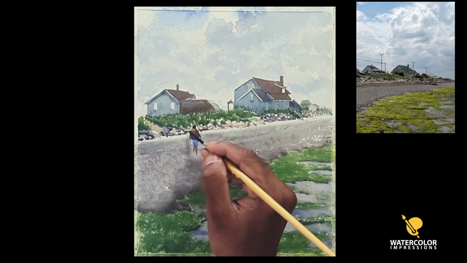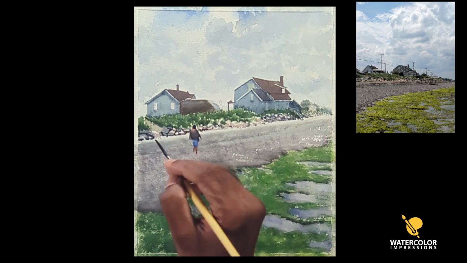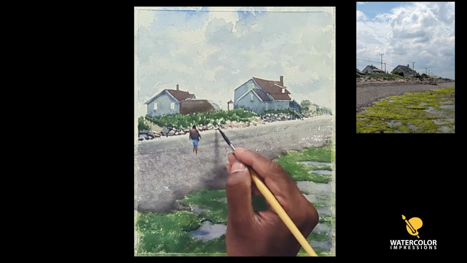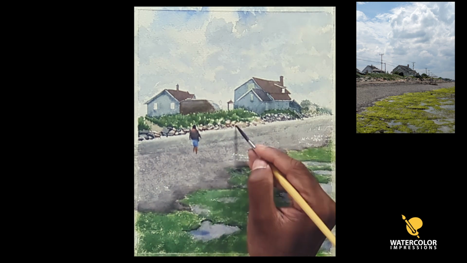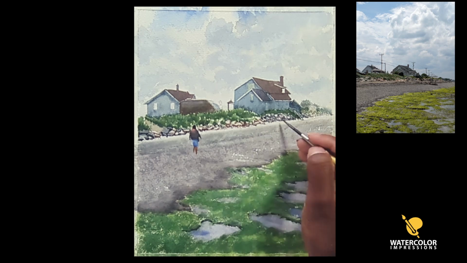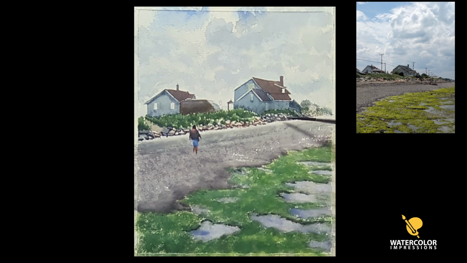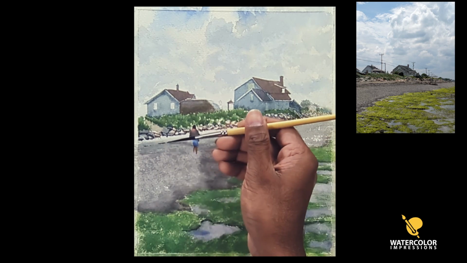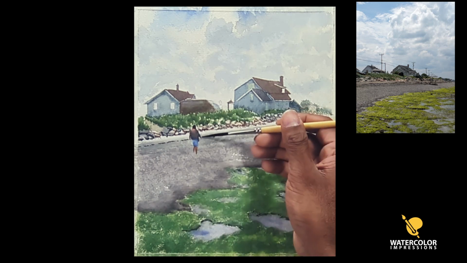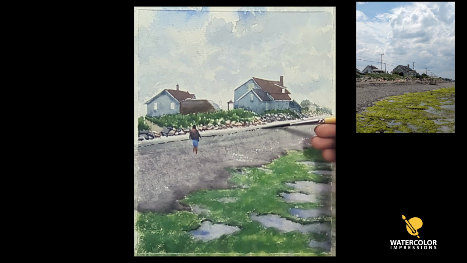So now you can see I'm adding the shadow for the rocks. As soon as I add the shadows, you can see the forms of the rocks taking place, and it gives the illusion of rocks. Now let's add the details of the seaweed or the dirt which accumulates on the seashore.